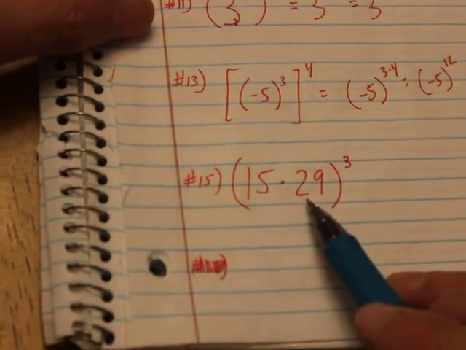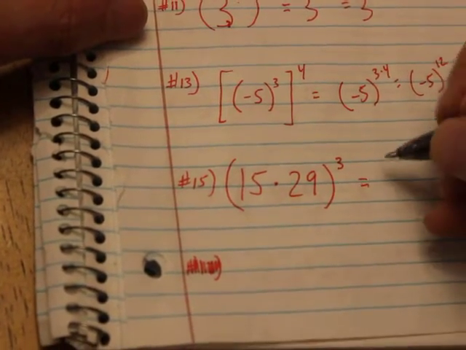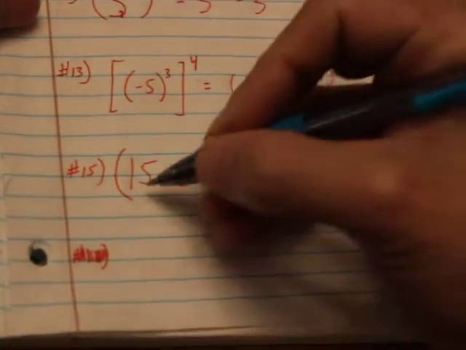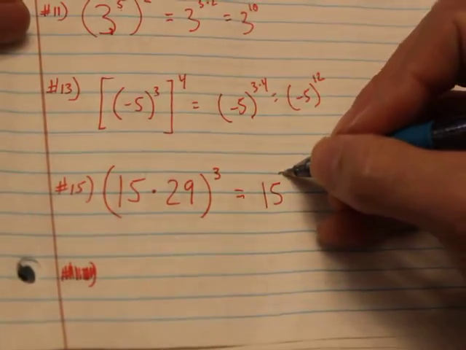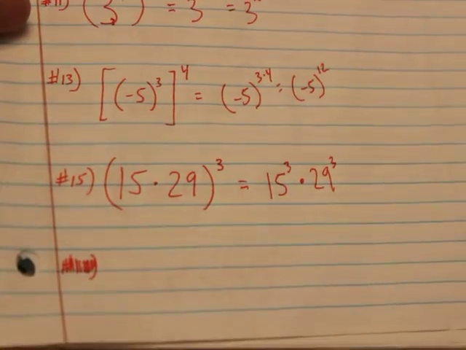Number 15 is an example of a product. This is 15 times 29 raised to the 3rd power. So the rule is that we just take each of those numbers, 15 and 29, raise them to the 3rd power, and we would multiply those together.